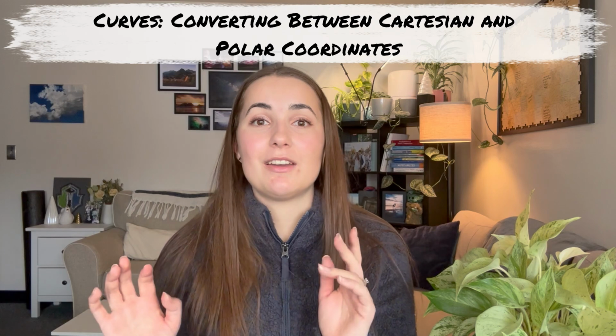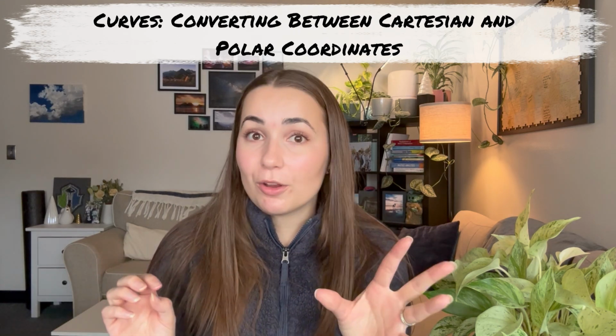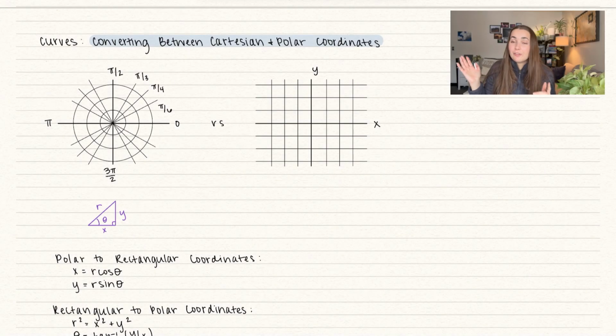Today we're working in our curve series and we're going to be learning how we can convert between polar coordinates and Cartesian coordinates, or rectangular coordinates. So here first I have the polar coordinate system and I also have the Cartesian coordinate system. Question is, how do I convert between the two?